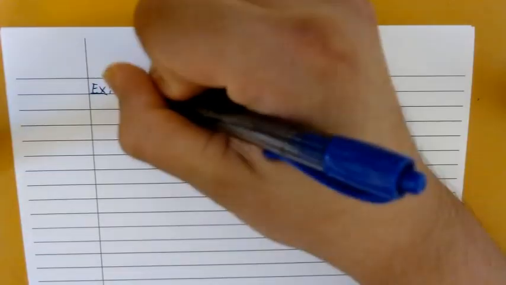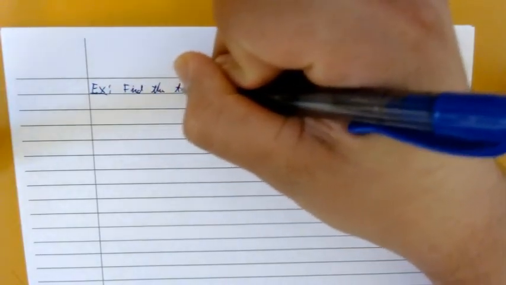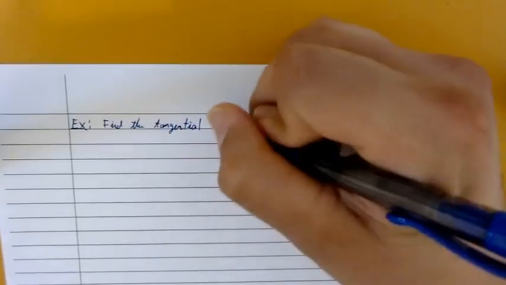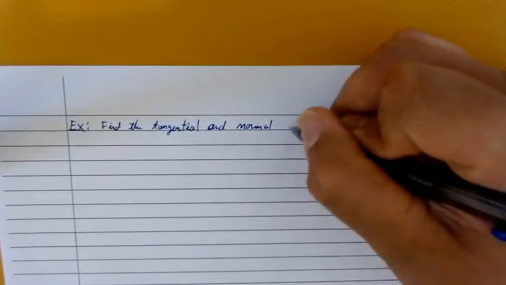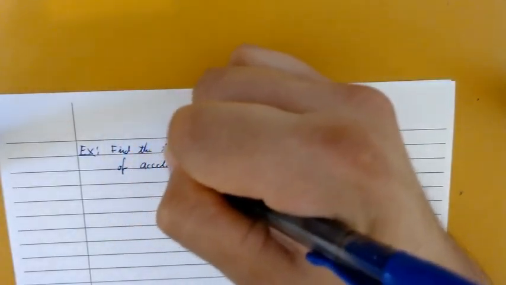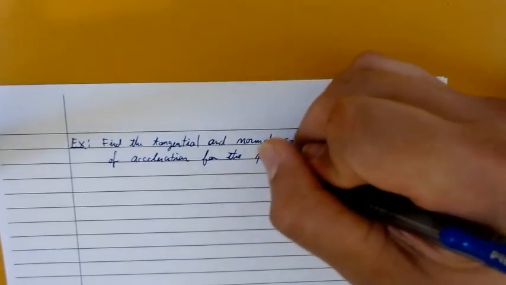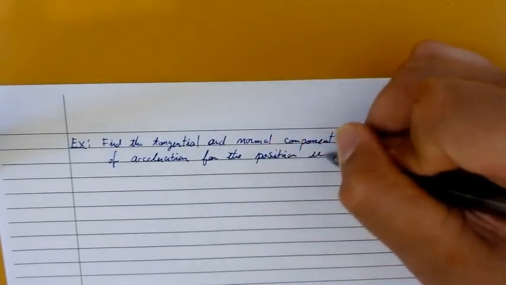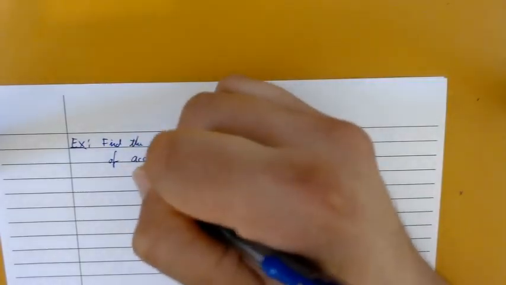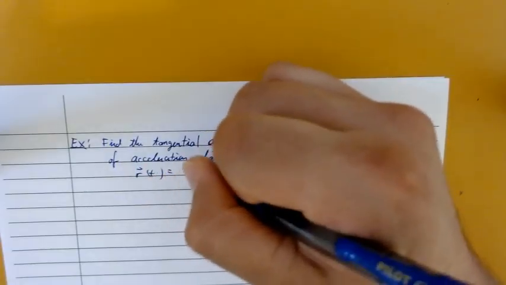So let's consider just one example here as we wrap up our section. Example: let's find the tangential and normal components of acceleration for the position vector given by r of t equals 3t, minus t, t squared.